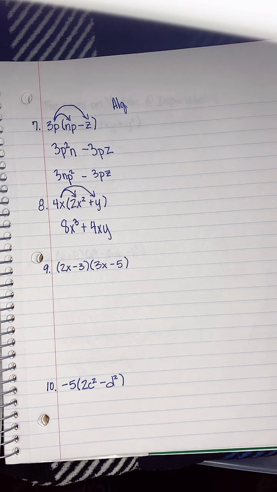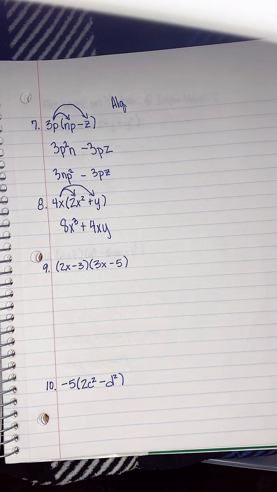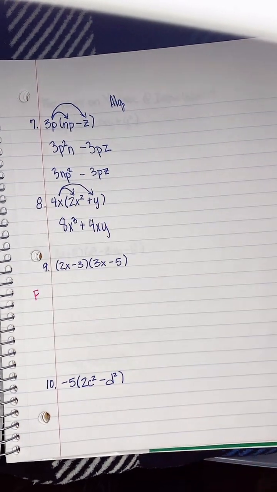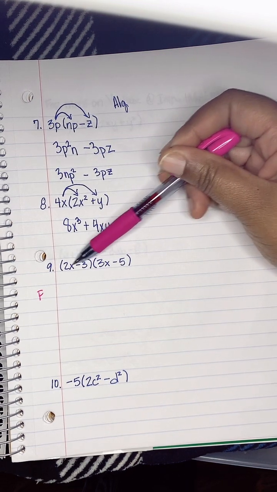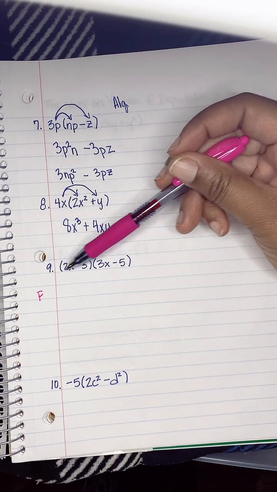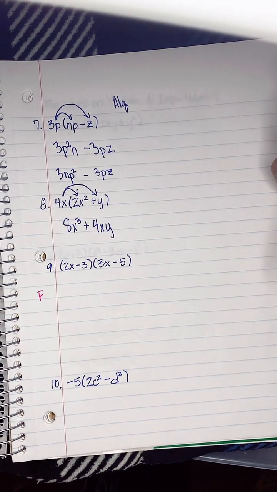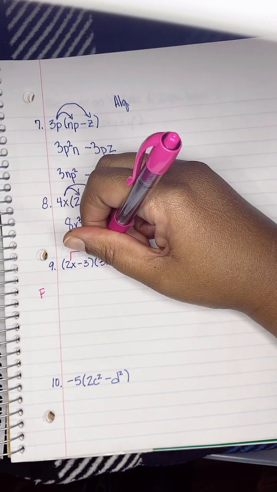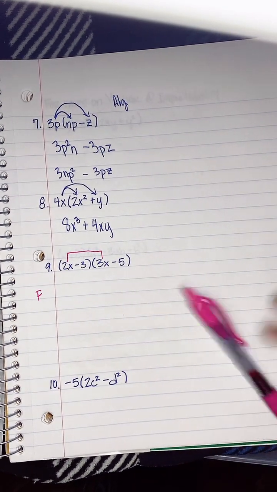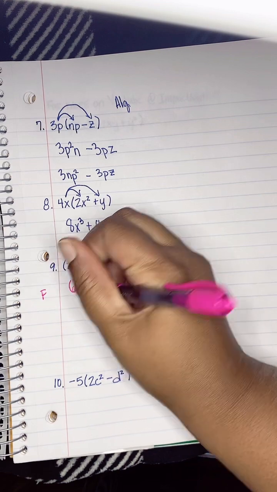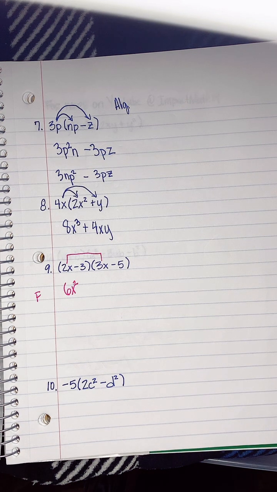Now, number 9. People are asking for the FOIL method. Okay, so FOIL is first. So let's write out what FOIL is. Now remember, FOIL only works when you have 2 binomials, like one here and one here. These are binomials. Remember, 2 terms that are adding or subtracting. Okay, so FOIL, we're going to do our first. So we're going to multiply those. So 2x times 3x gives us 6x. How many x's do we have? Squared. Okay.